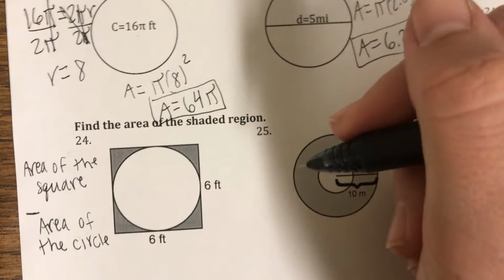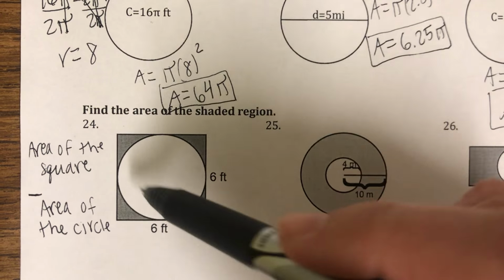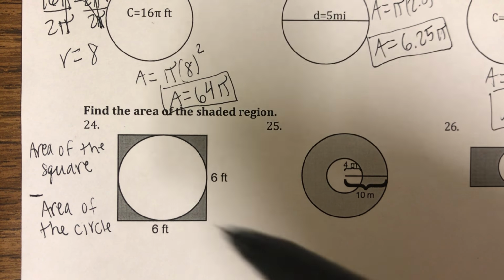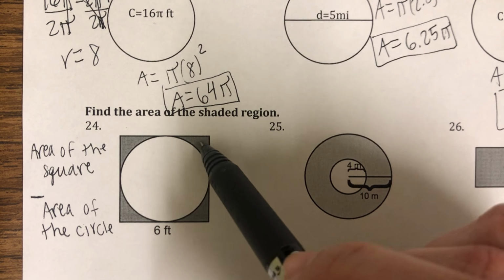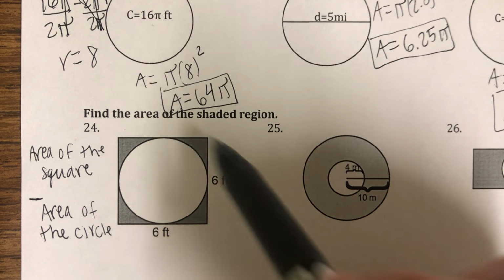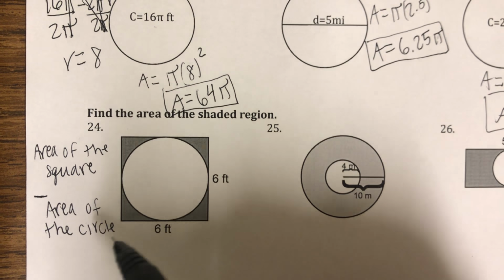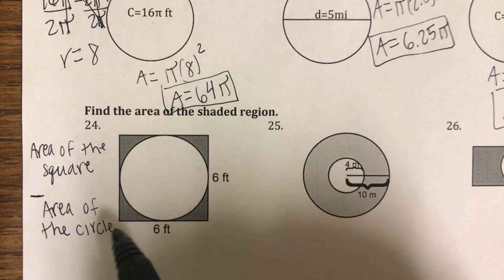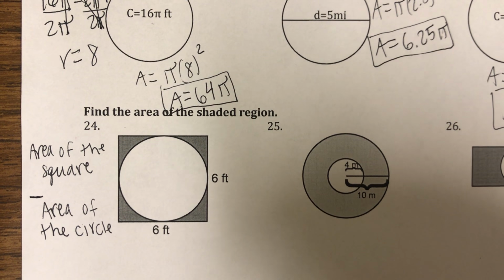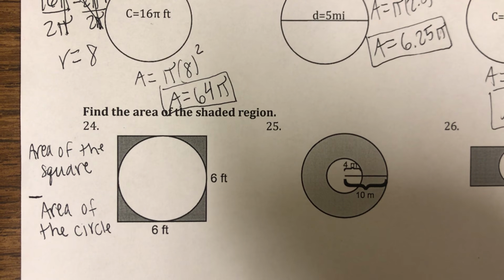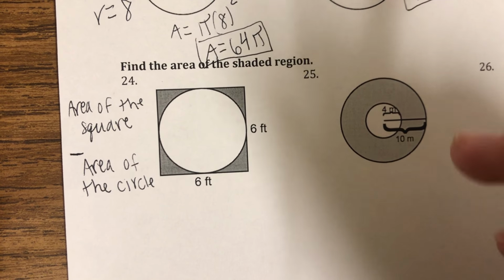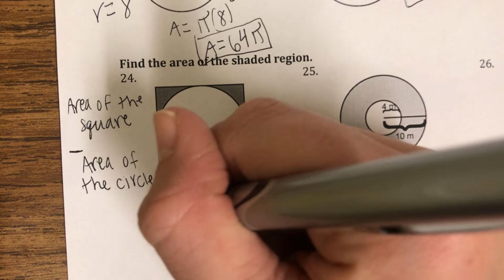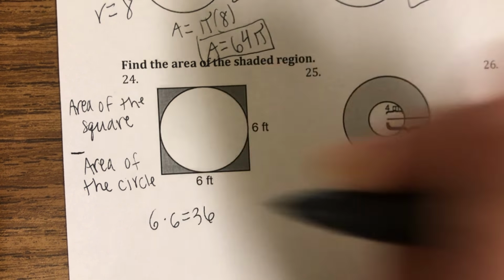Right? Because if I had a whole square that was shaded in, and I took a cookie cutter or something, and I cut out this circle, and I was only left with these corners that are shaded in, I would just need to subtract my area of the circle to figure out what those were. So first, find the area of the square. Area of a square is length times width. So in this case, the area of our square is 6 times 6, which is 36.